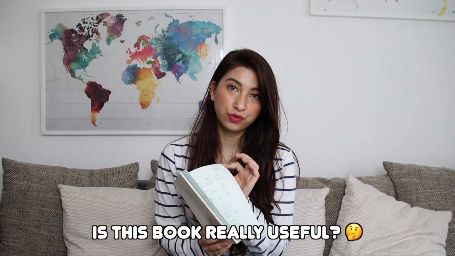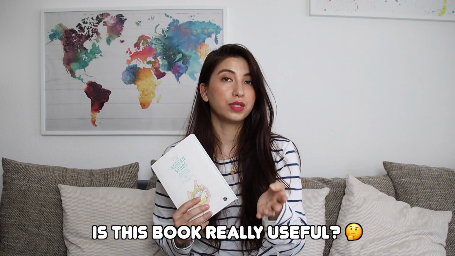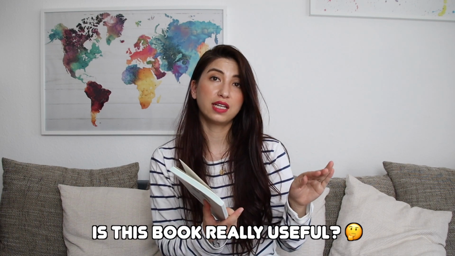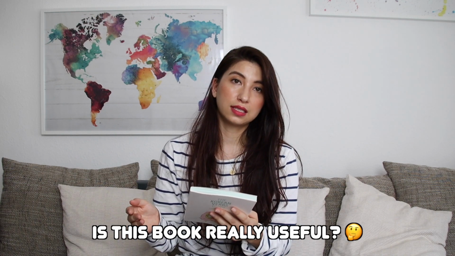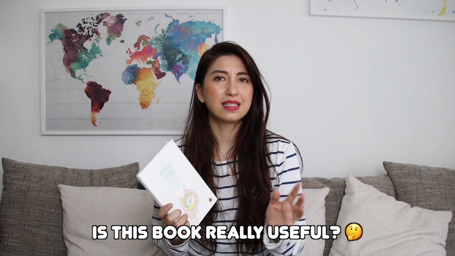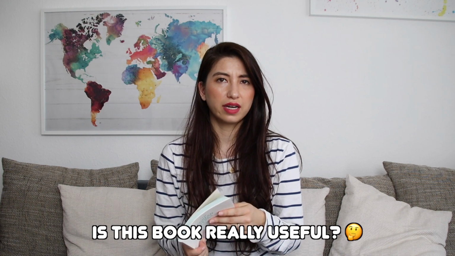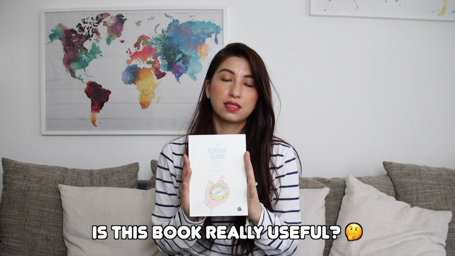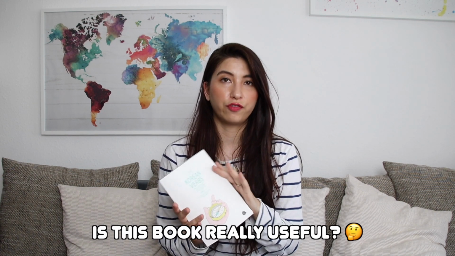My other critic of this book would be, is this really useful? Maybe to some of you it would be, but I also find that list of verbs and the different way of conjugating them, even with example sentences, albeit without the audio, is something that is fairly easy to find online, especially for these very, very common 100 verbs. So I personally think this is not the most useful book that you could get from Talk to Me in Korean as a beginner.